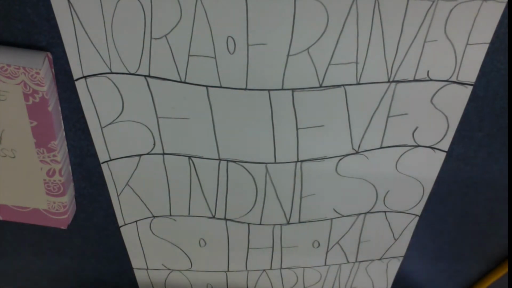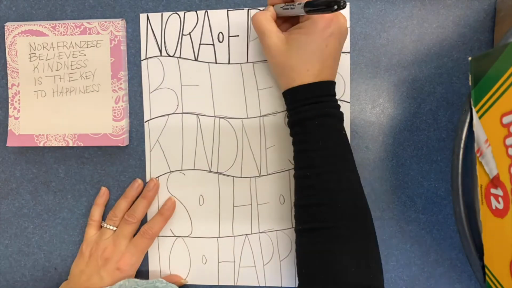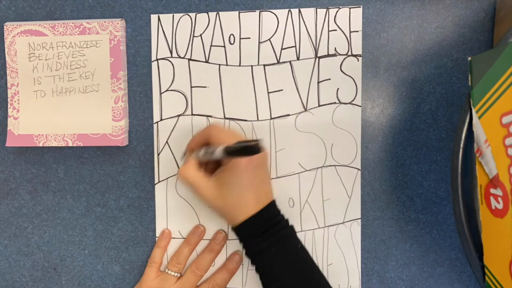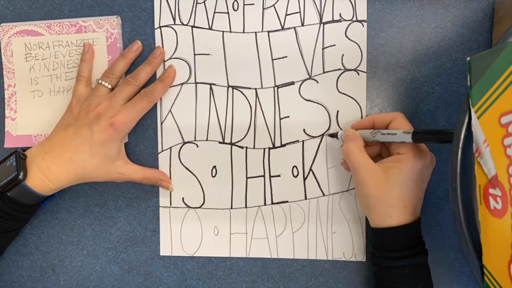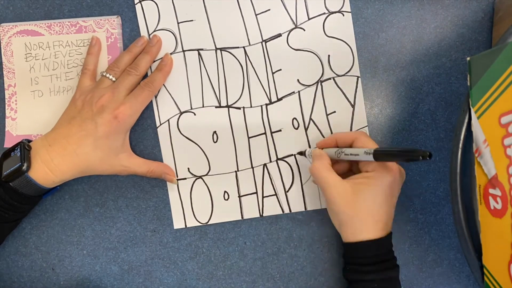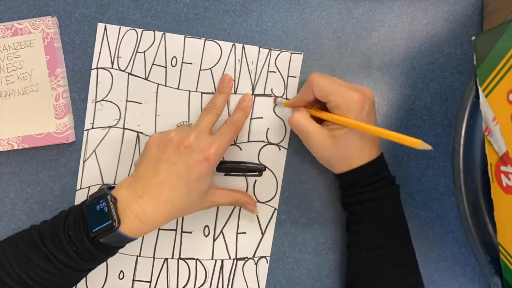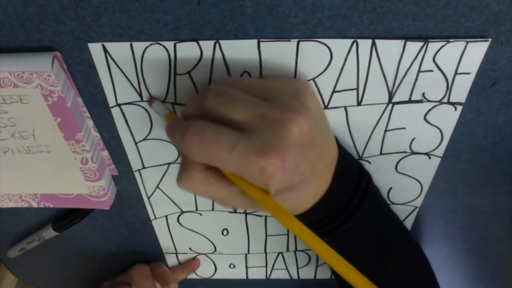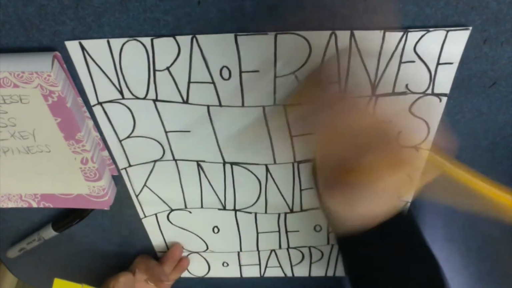Now to trace with a Sharpie. Once we're done erasing all of our pencil lines that we no longer need, get yourself some markers.